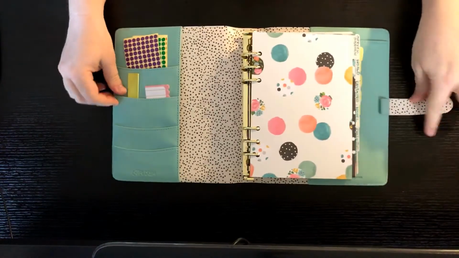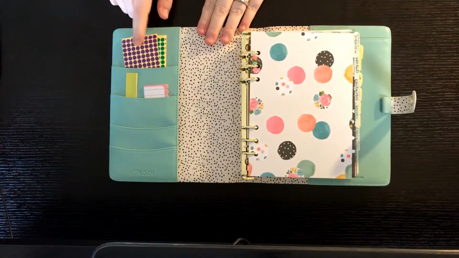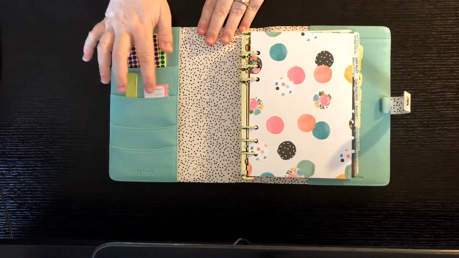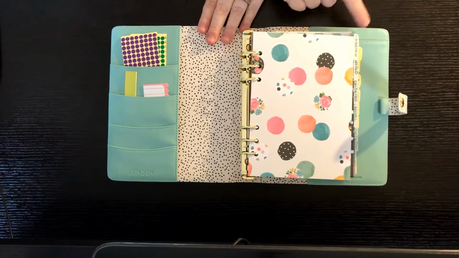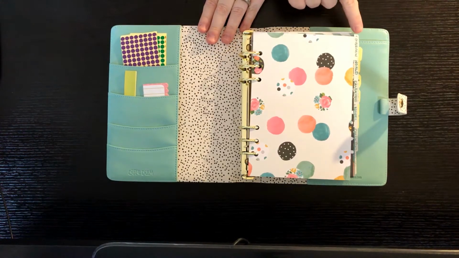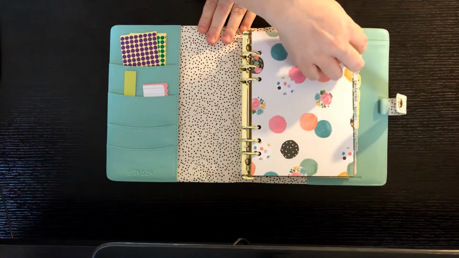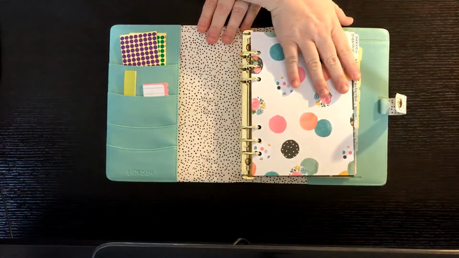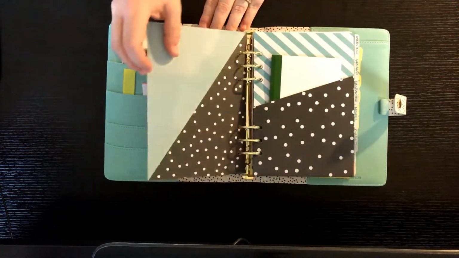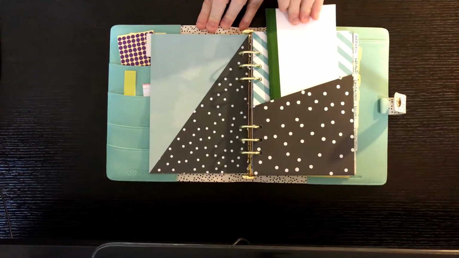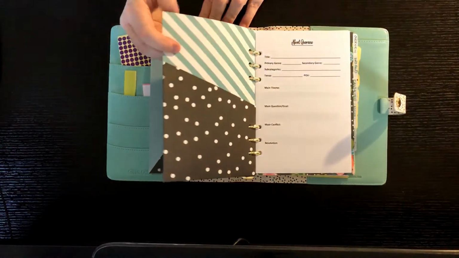So when you open it up, you have your stickers and your little note papers, and then this is my system. So this is overview. So the overview pages, and this is how I set up my novel for taking notes and things like that. So then we have the pocket with the little notebook, which I showed you last week.